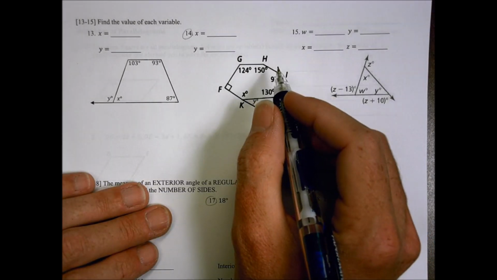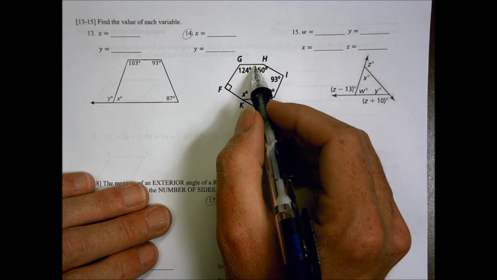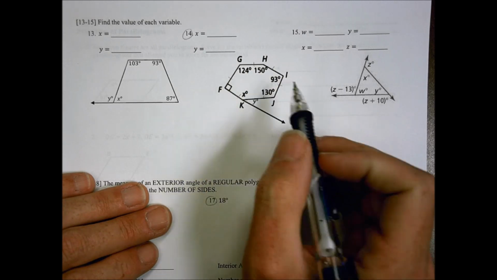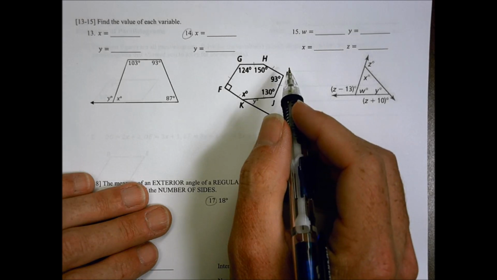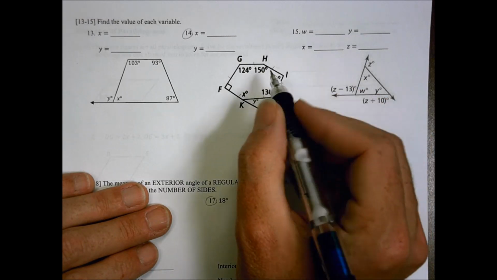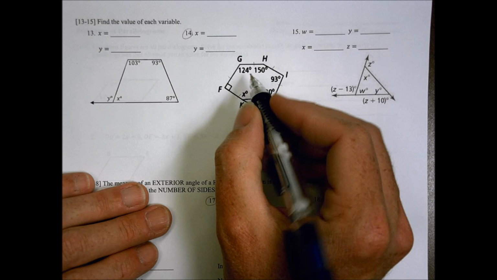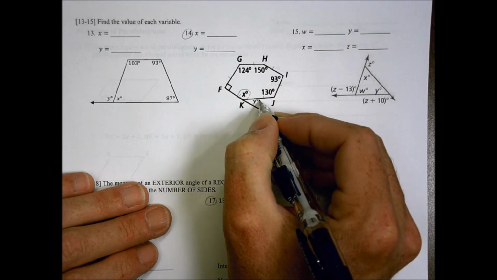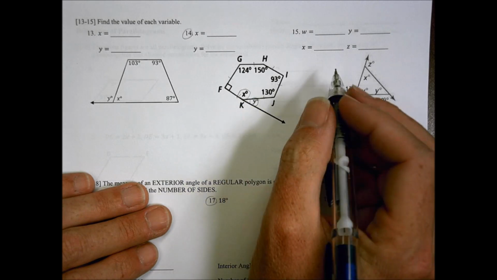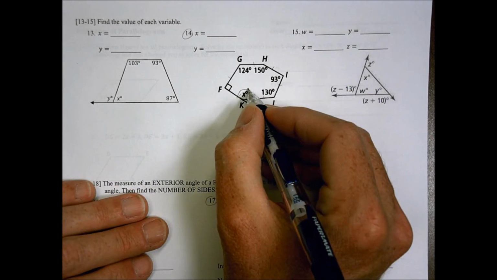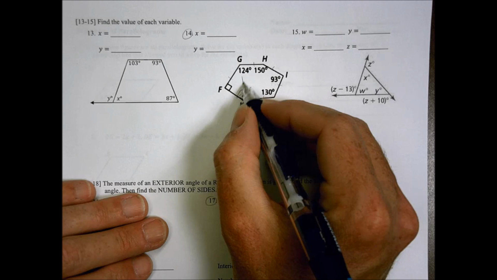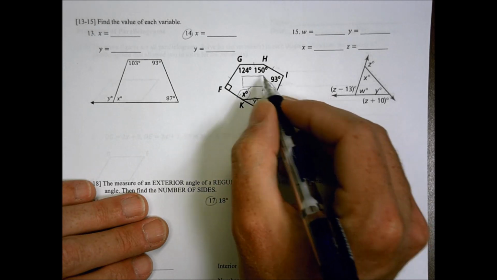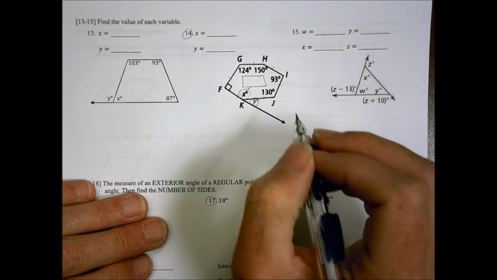All right, so for number 14, we have again a shape. We have a 1, 2, 3, 4, 5, 6-sided shape. I don't necessarily need to know that, but it could help. In this case, I have a missing angle measurement and another missing angle measurement, and I want to find out what those are going to be. So to find out what this is going to be, I need to find out what the sum of the interior angle measurements is, and then take away what I know in order to figure out what I don't know.